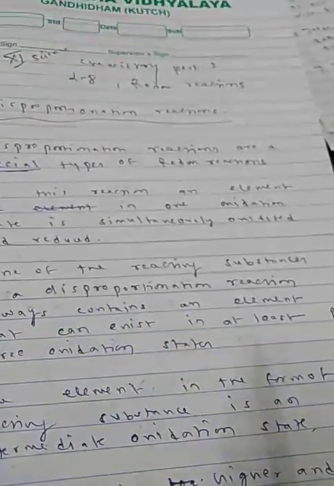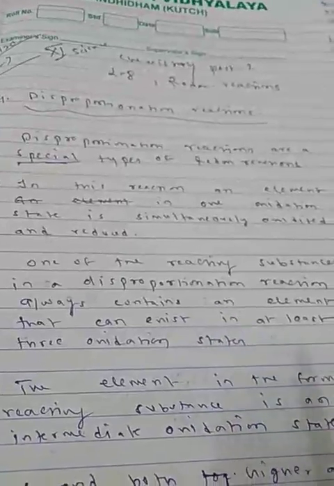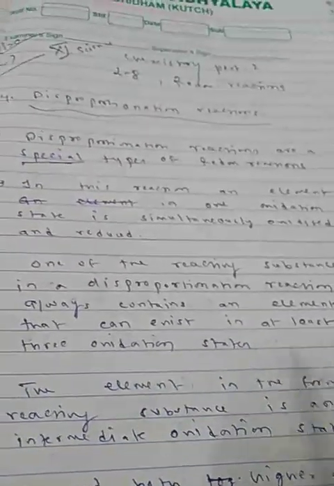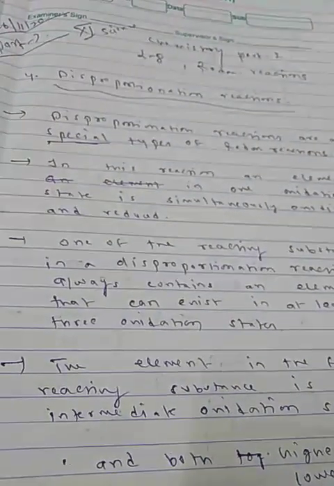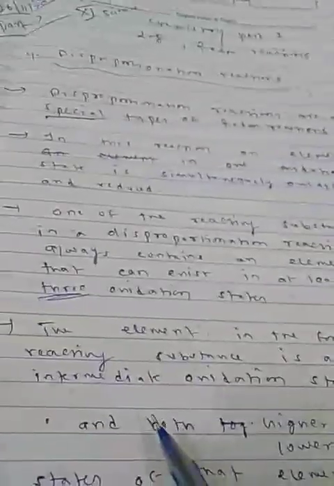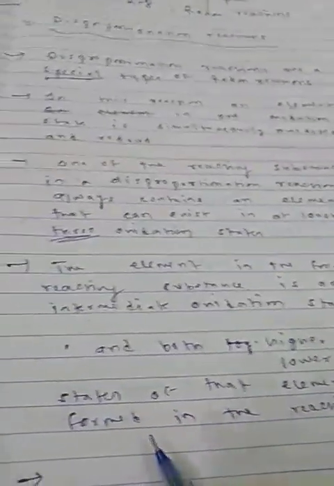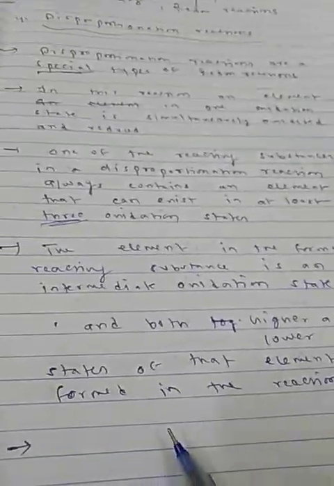One of the reacting substances in a disproportionation reaction always contains an element that can exist in at least 3 oxidation states, minimum 3 oxidation states. The element in the reacting substance is in an intermediate oxidation state, and both higher and lower oxidation states of that element are formed in the reaction. I will teach you with one example.